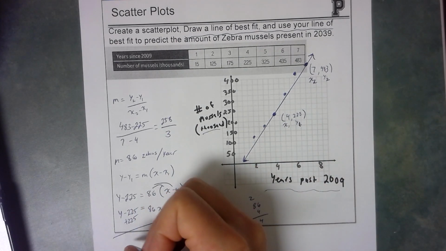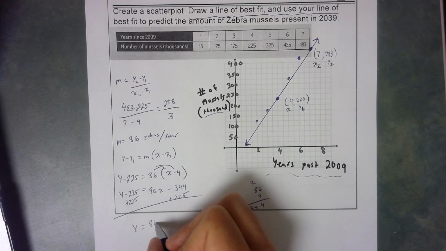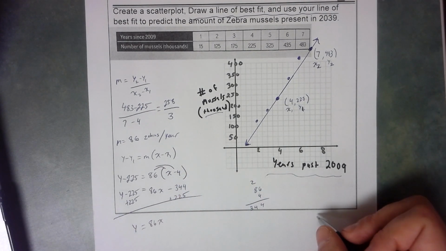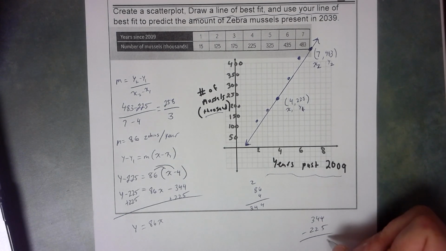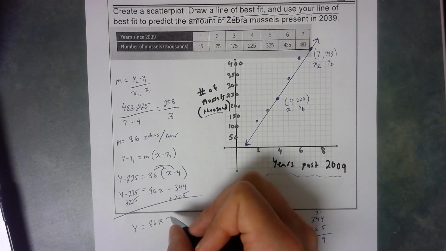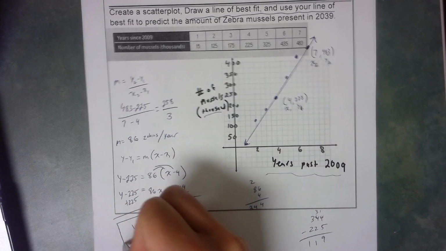Okay. We're going to get y equals 86x. Let's see here, 344 minus 225. That's 119. So that's minus 119 is my complete equation.